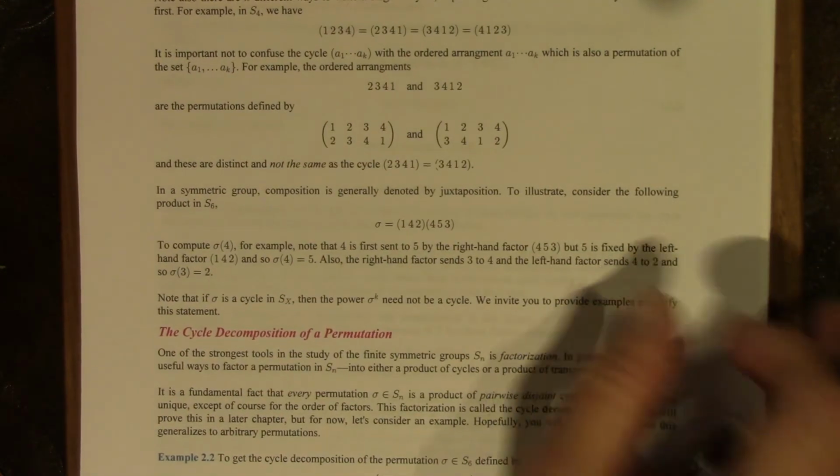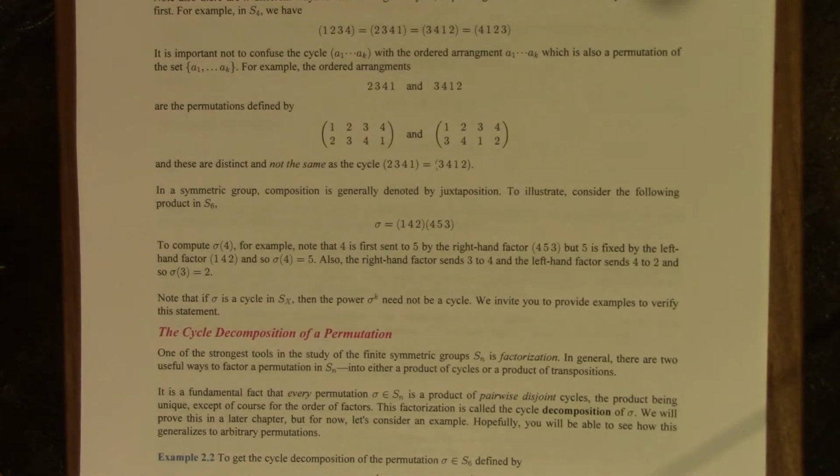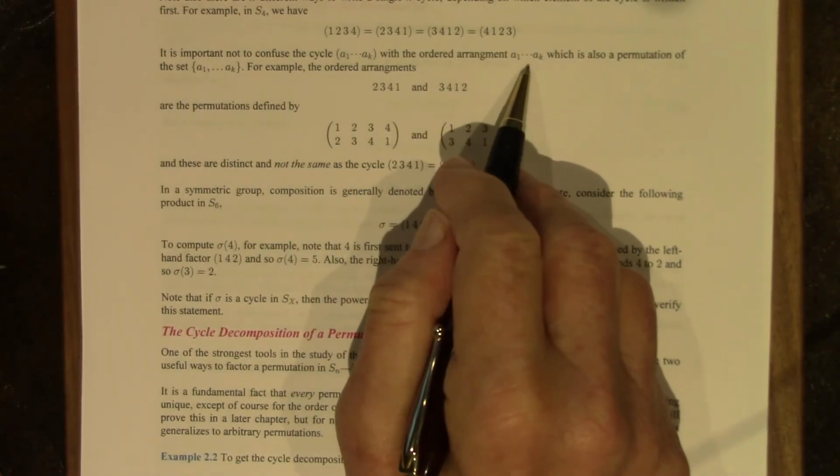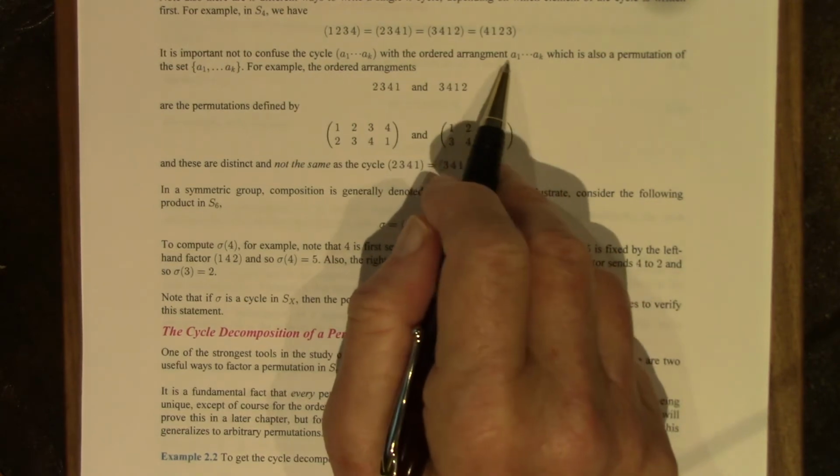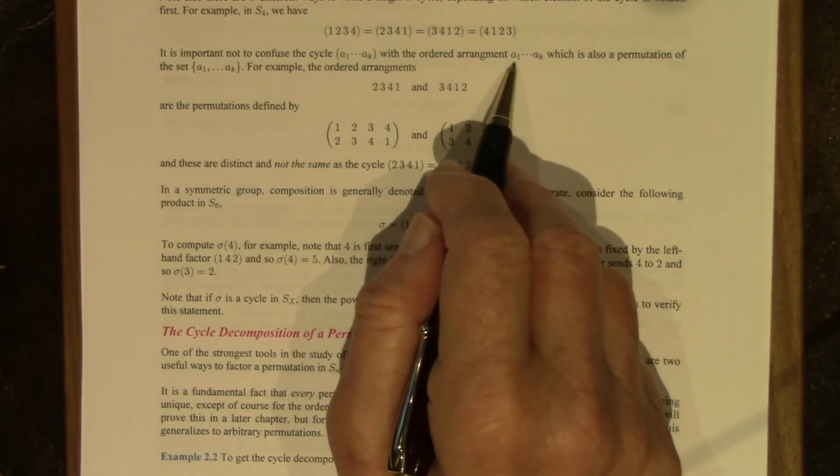Now, I've had some students come to me in the past a little confused about another matter. If they've taken discrete math or combinatorics or a transition course, they're familiar with ordered arrangements, which are also called permutations of elements a1 through ak.